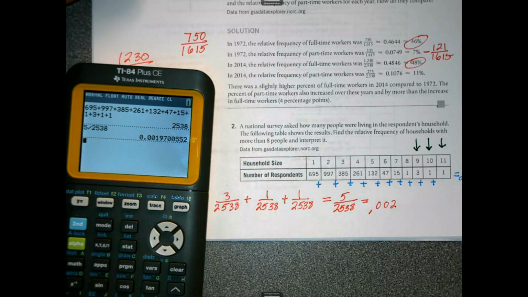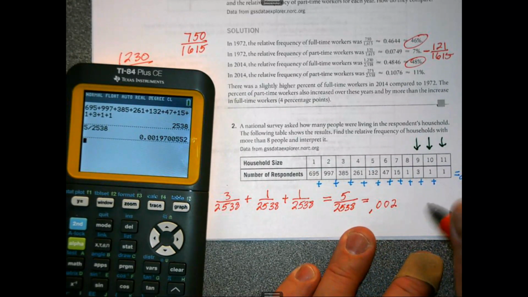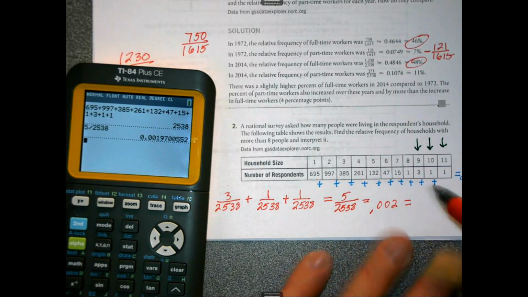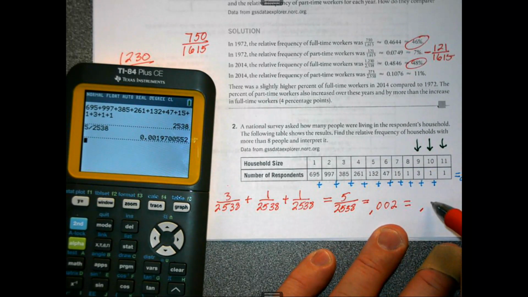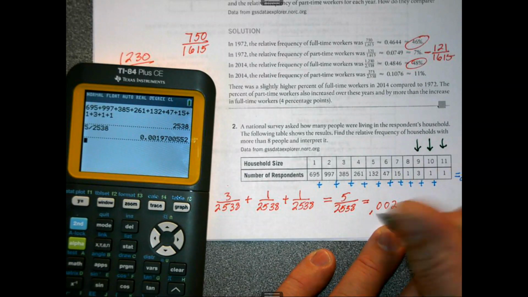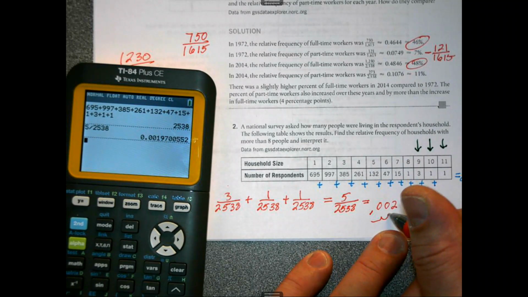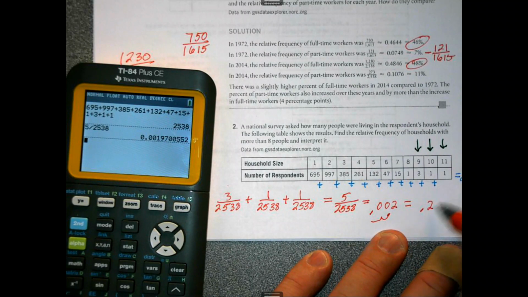Hit math enter enter. I got my fraction. I need my percent, right? Move this over 2 places. 0.2%.